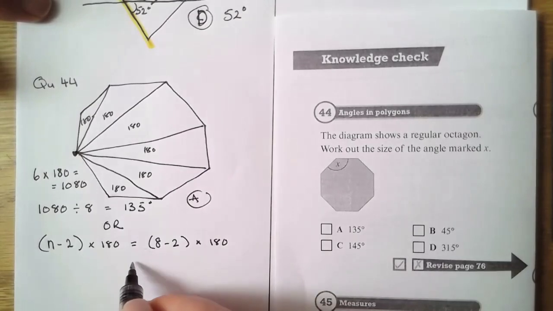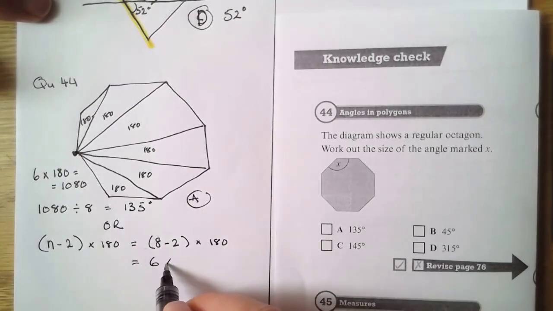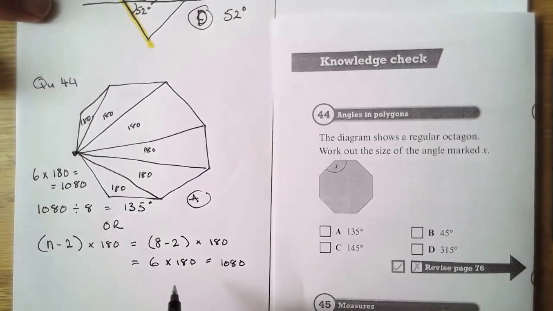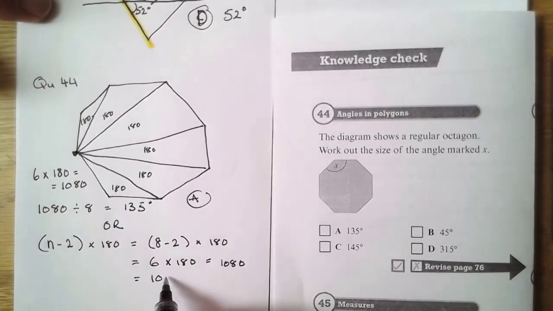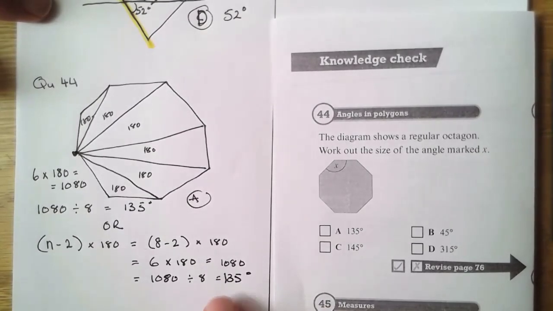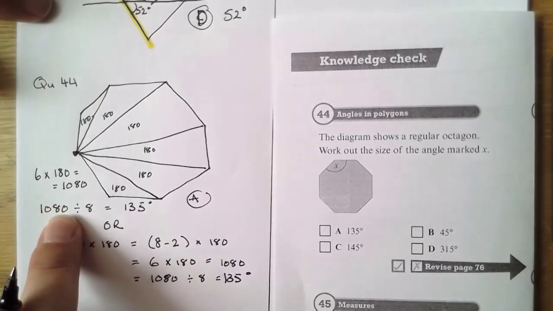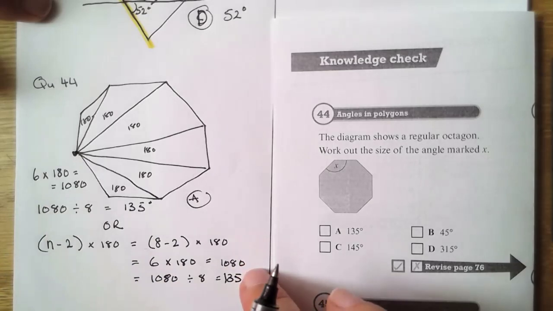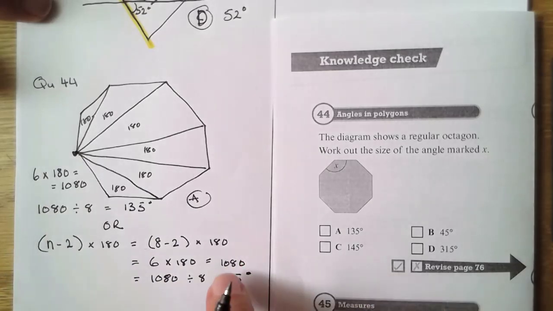I like to see it visually, and a lot of my students prefer that way. You're not learning an abstract process. You can see it's the same calculations, it's just that we get to that 1080 in a different way.